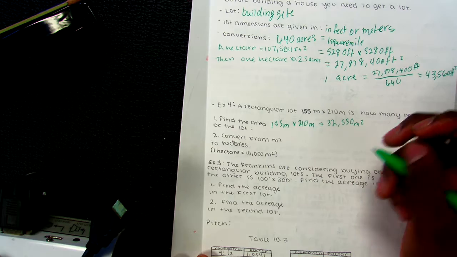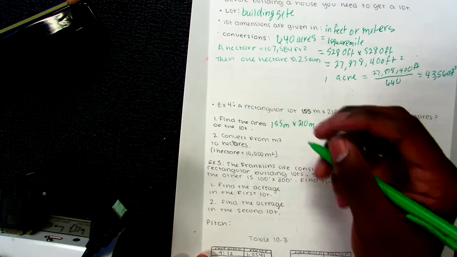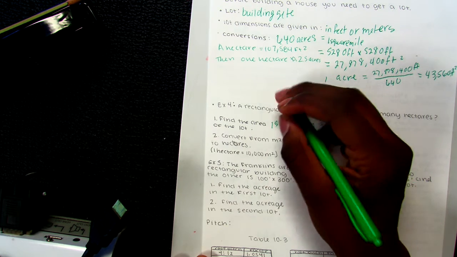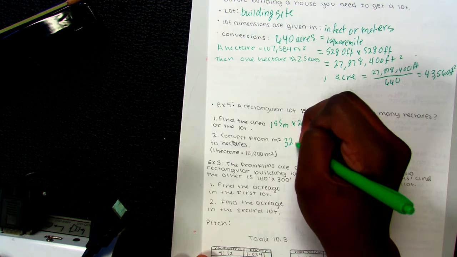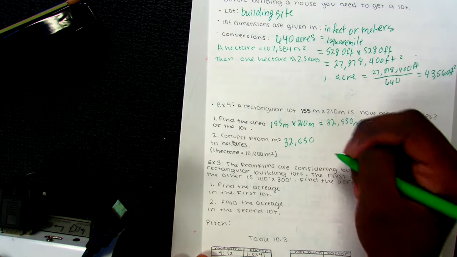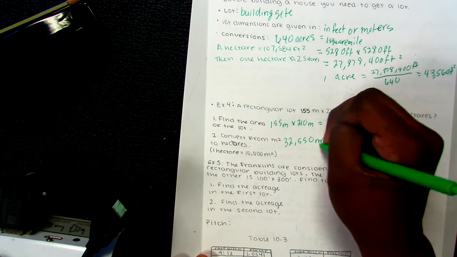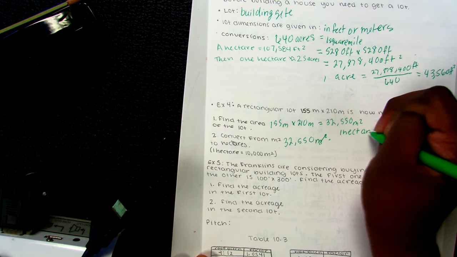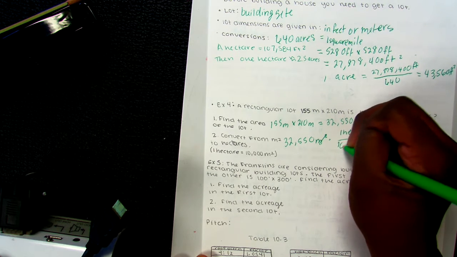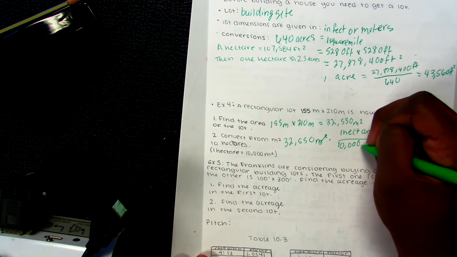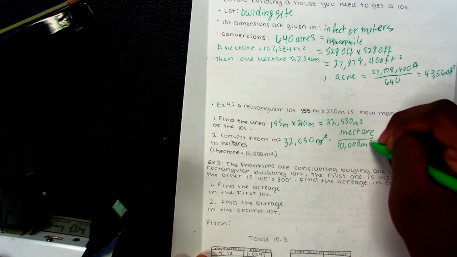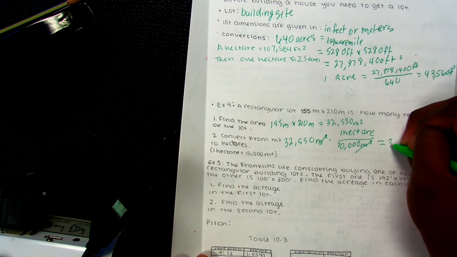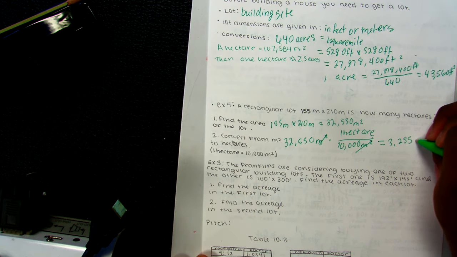Okay, and for the second step, it says convert from meters squared to hectares. A hectare is equal to 10,000 meters squared. So we would take 32,550 meters squared and multiply by 1 hectare. So the meters squared would cancel out, and that would be equal to 3.255 hectares.